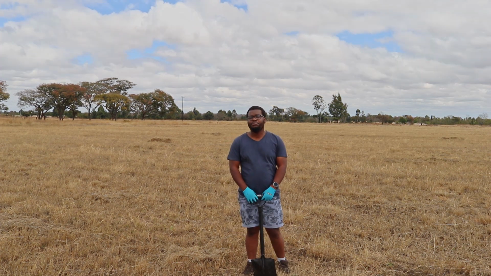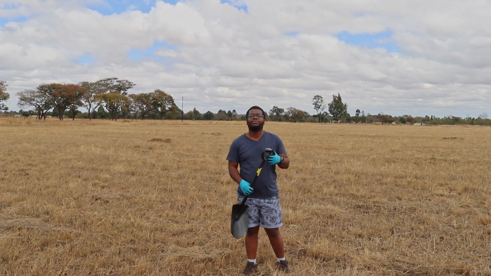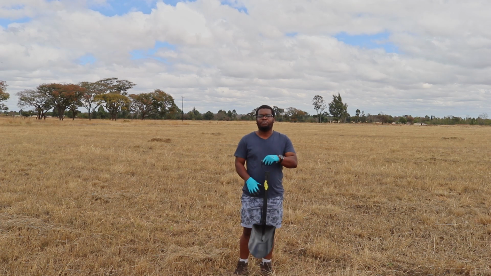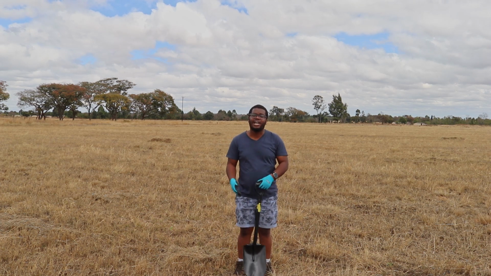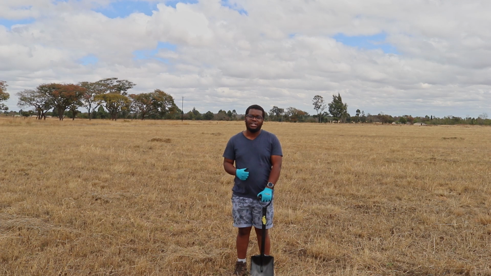So when taking soil samples, what you just need is a shovel. If you've got a shovel, if you've got a hoe, that's what you will use. If you've got a small hand trowel, you can also use that, right? As long as whatever tool you are using, you can dig up to at least 15 centimeters down, between 15 to 20 centimeters, because that's where the rooting depth is. That's where we'll collect the soil sample from.